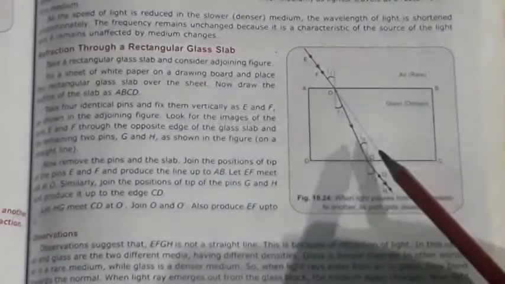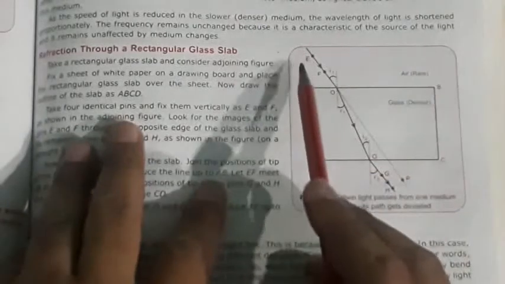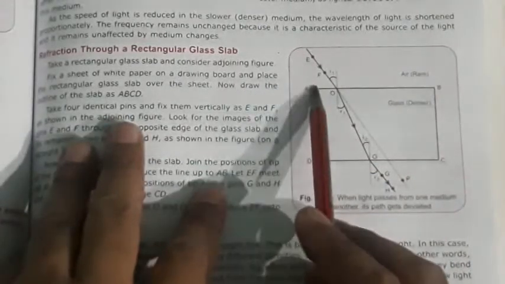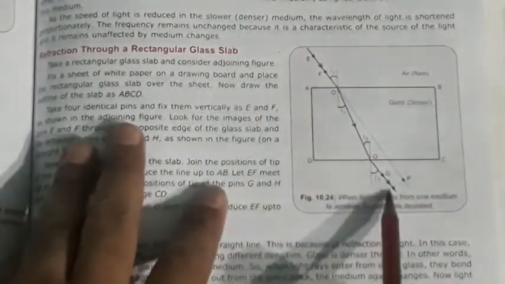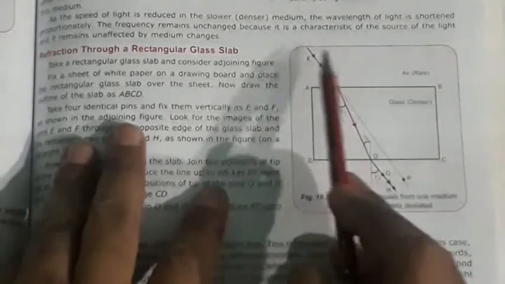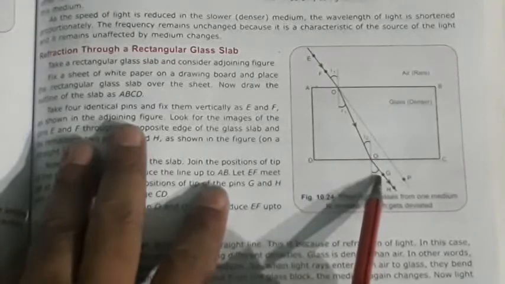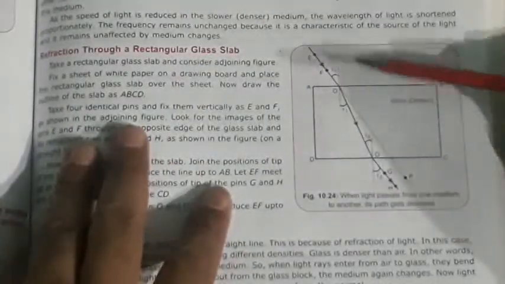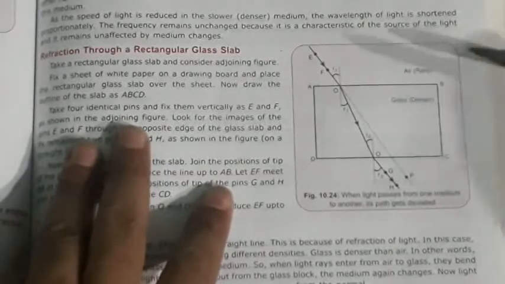This is normal, this is normal. Here in this figure, this is the first pin, this is the second pin, this is the third pin, this is the fourth pin. We have placed first pins E, F, and third and fourth G, H. This is a glass slab.